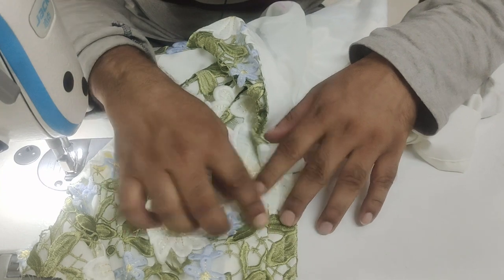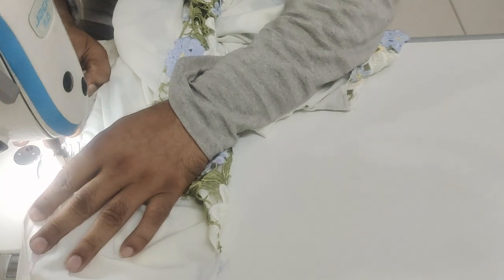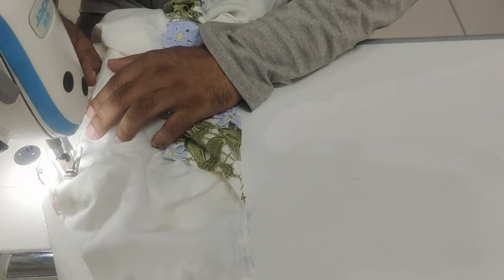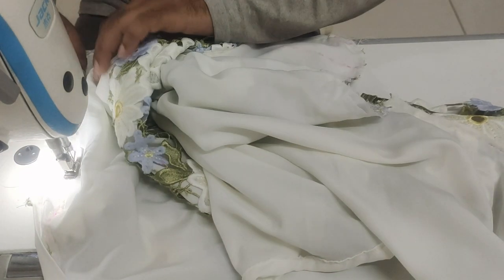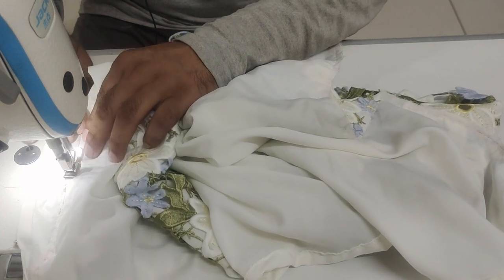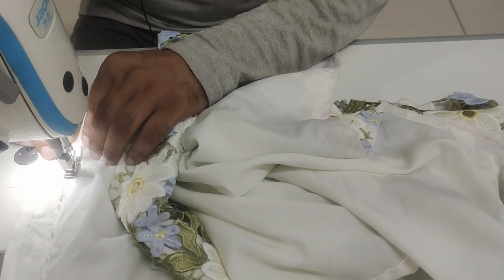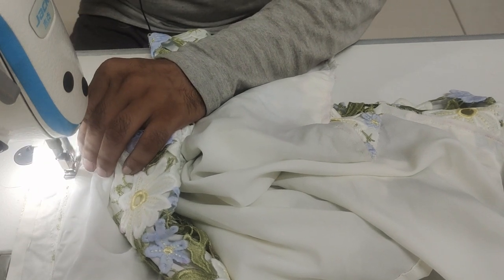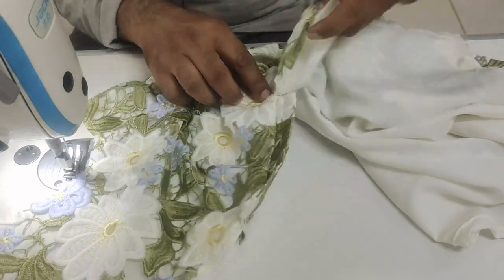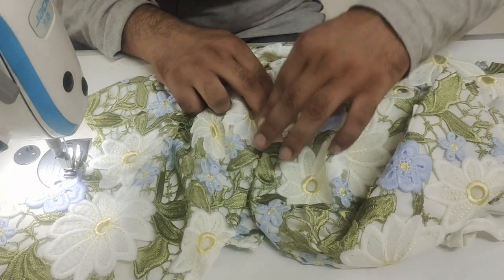Thoda sa will go a little more inside, so that it is perfect. Yes, this is fine. This is good.